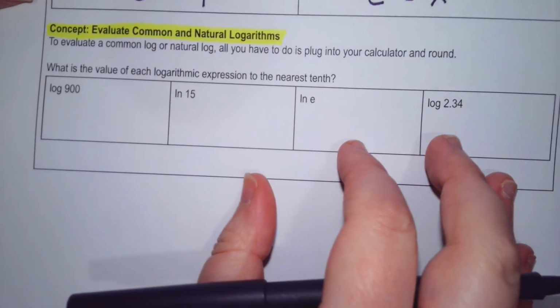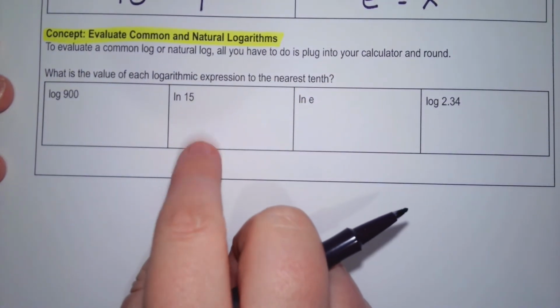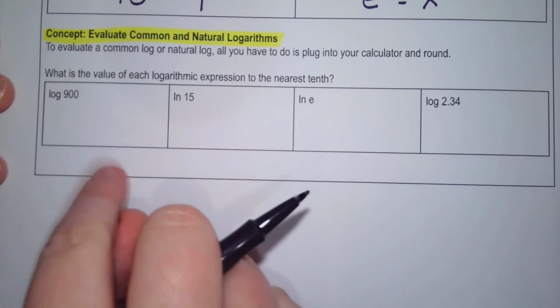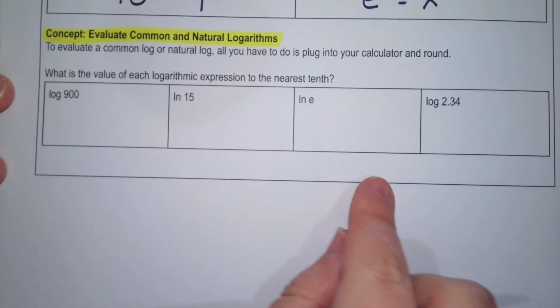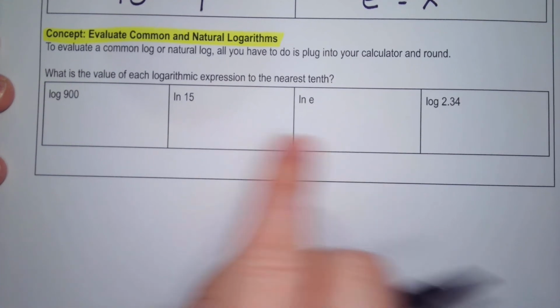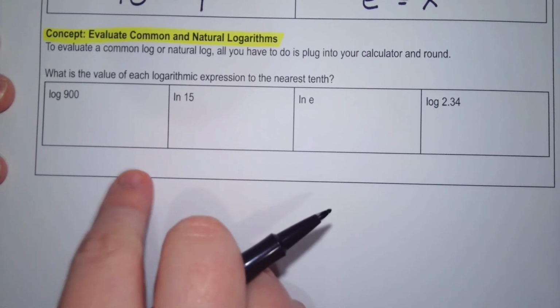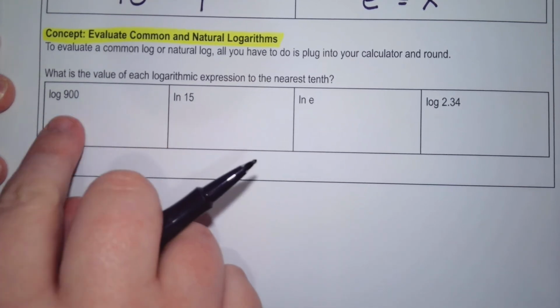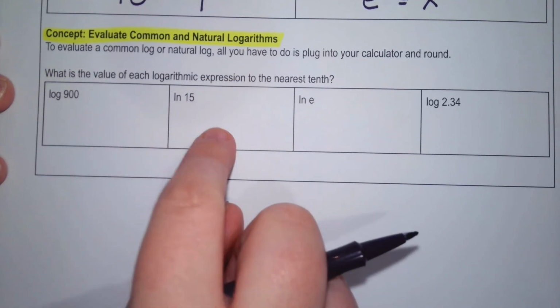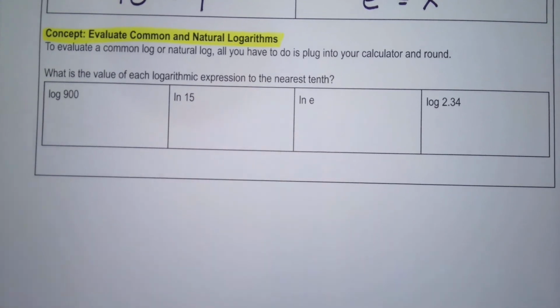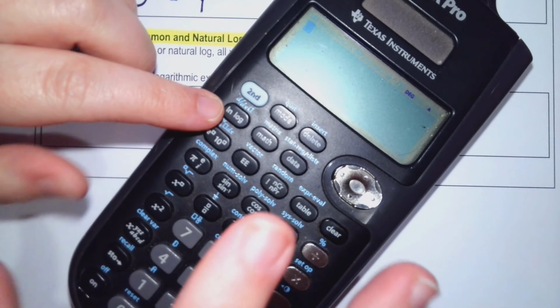Now, with these guys, these ones you will be evaluating with your calculator. So evaluating common and natural logs, these you do have the ability to plug into your calculator. We cannot plug the logs into our calculator that have a base of a different number. But here, since the base is 10, calculators are programmed to do this. So what is the value of each logarithmic expression to the nearest tenth? So let me grab my calculator. So you'll just have to look for the ln or the log button.